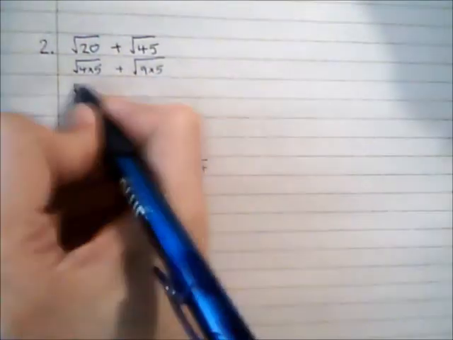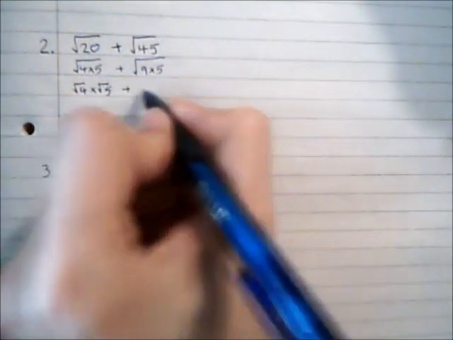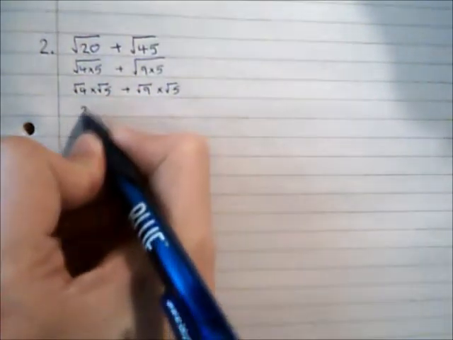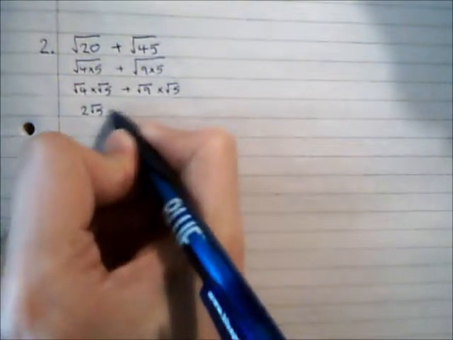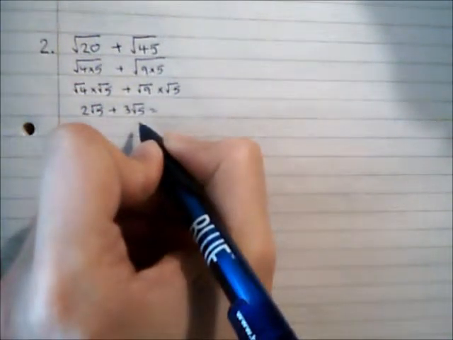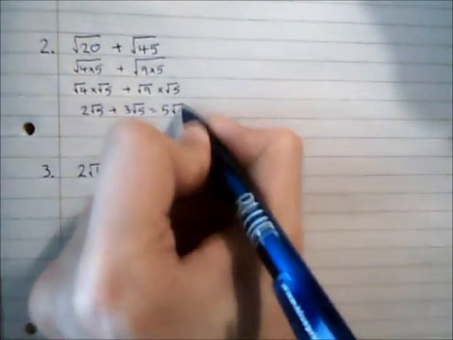So I can rewrite that as root 4 multiplied by root 5 added to root 9 multiplied by root 5. Root 4 is 2, so that's 2 root 5, and root 9 is 3, so that becomes 3 root 5. And when I add these two terms together, 2 root 5 added to 3 more root 5s gives me a total of 5 root 5.